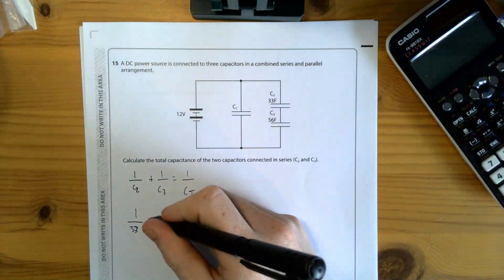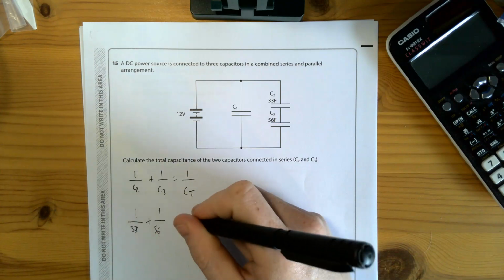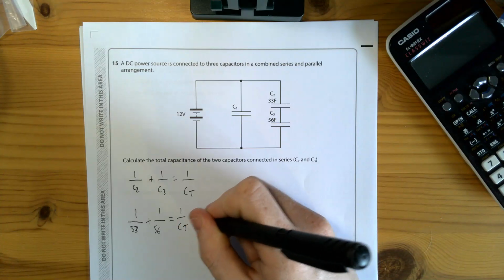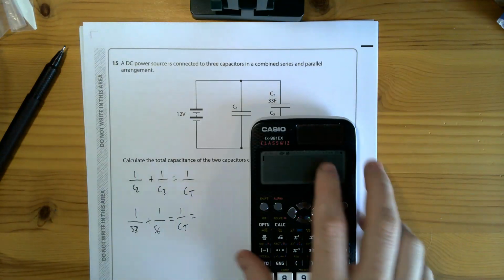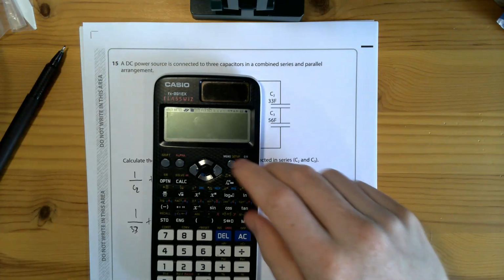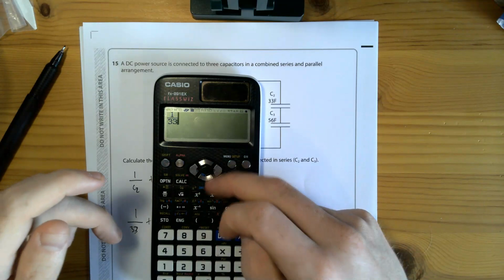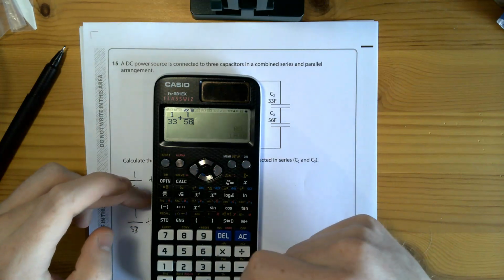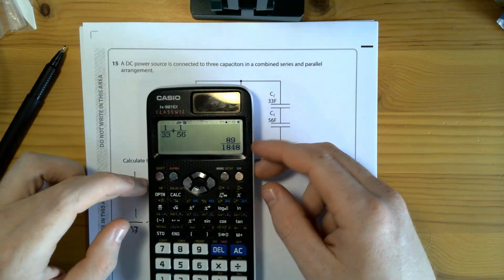And then plus 1 over 56. That's going to equal 1 over C total. Don't bother trying to do it in your head, use the calculator. Fractions are quite tricky, so let's just play it safe. 1 over 33 plus 1 over 56 equals 89 divided by 1848.